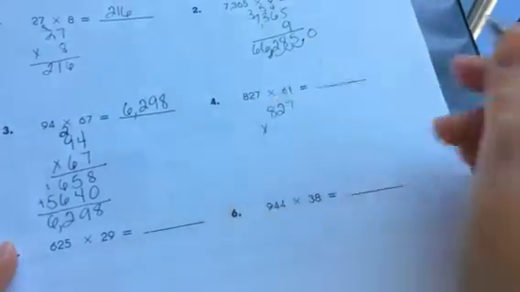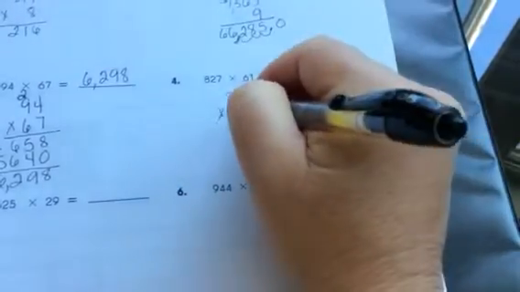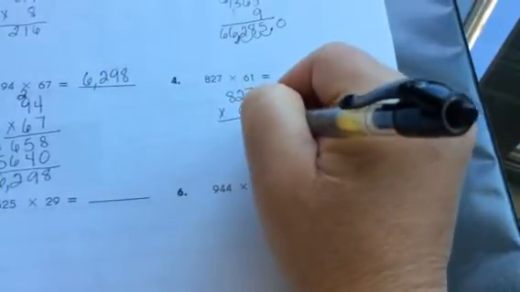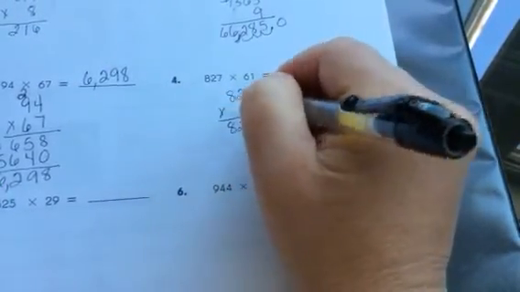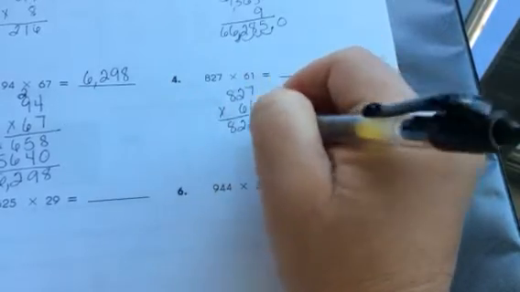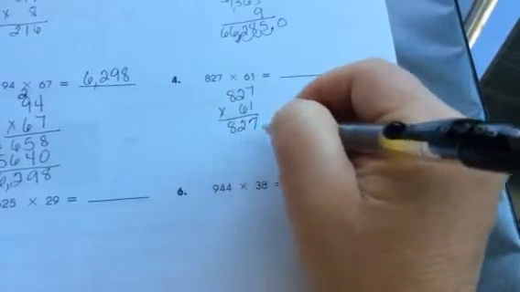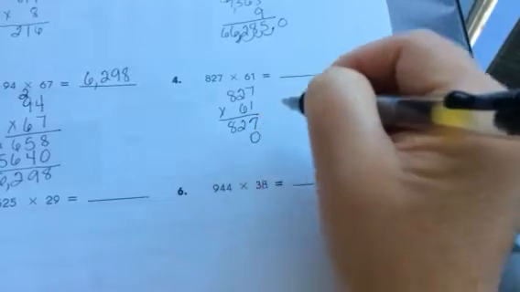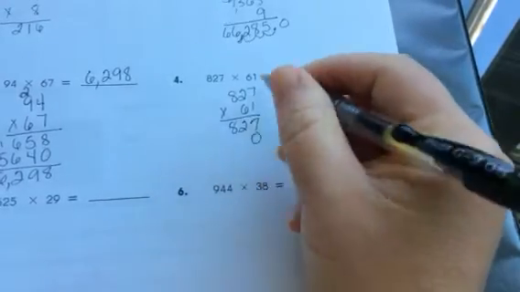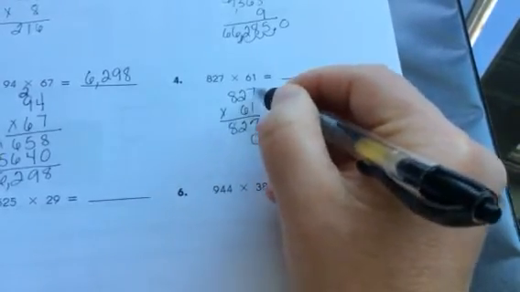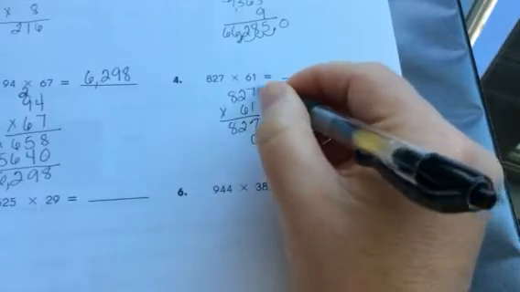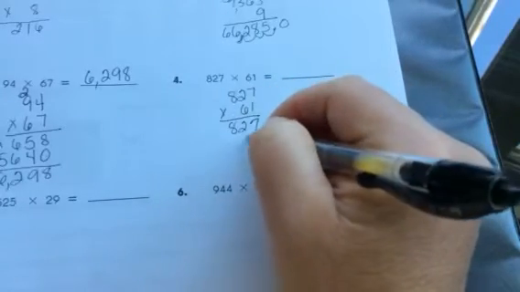827 times 61. 1 times 827 is 827. Now we're moving to our tens place, so we're going to block out that 1 because we don't have any ones. 6 times 7 is 42.